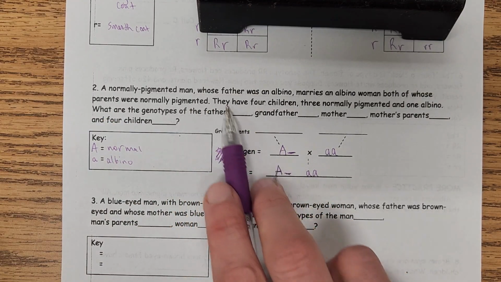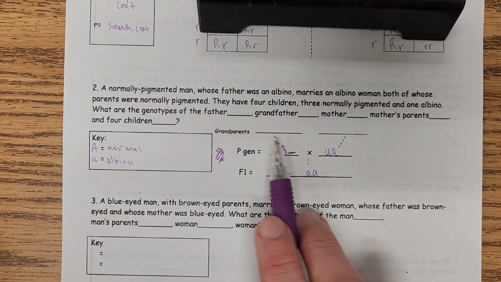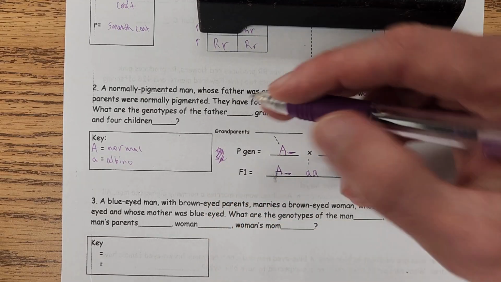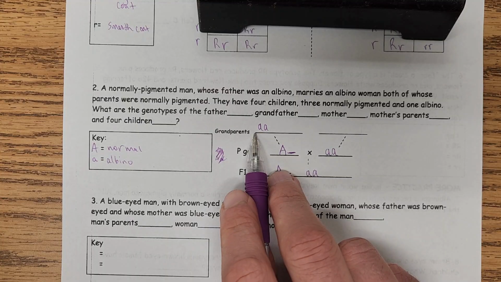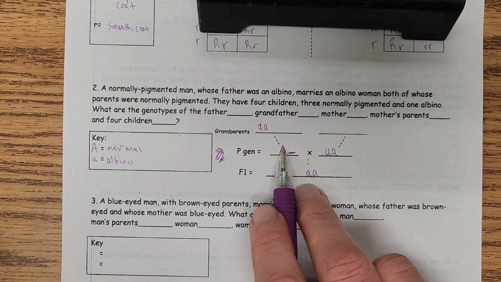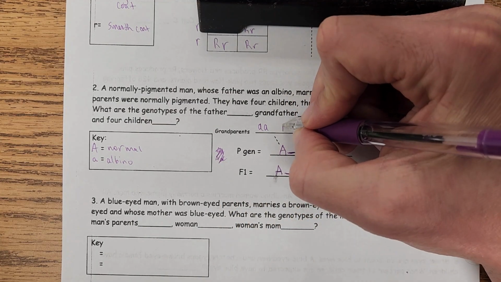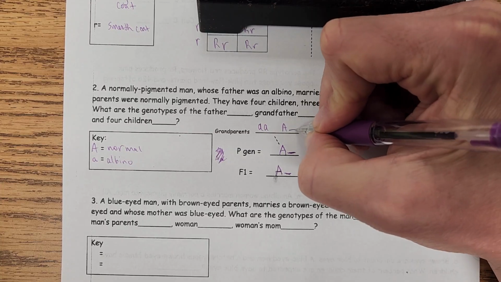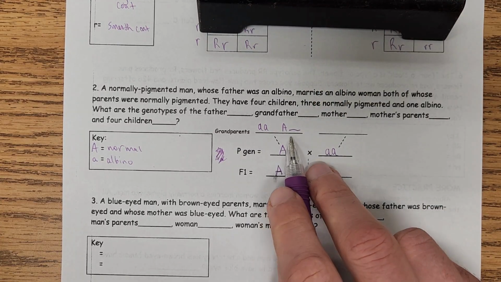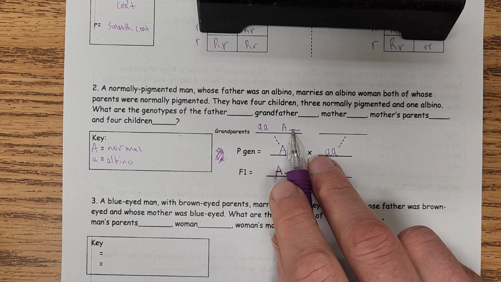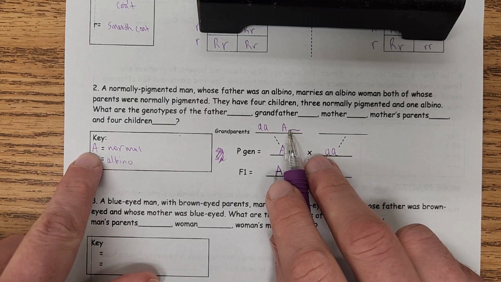Okay, let's go back to the man. The man, his father was albino. So we're going to put albino for the father. And he's normal. So that means his other parent must have given him a normal gene. So we're going to put this. We don't know if the parent was normal, completely normal, or had a mixture of the two.